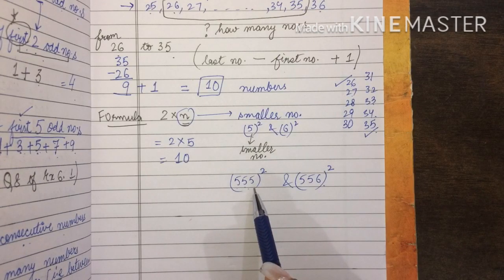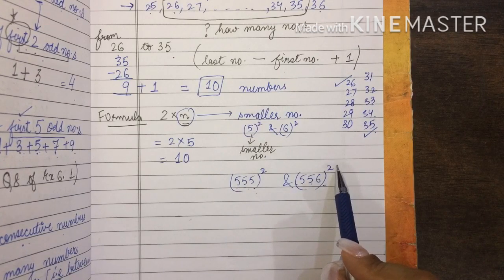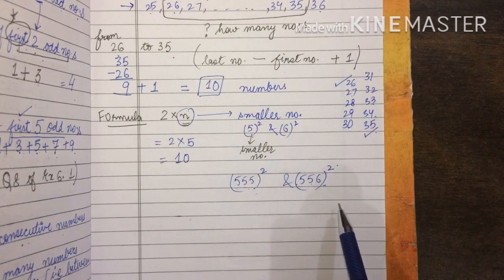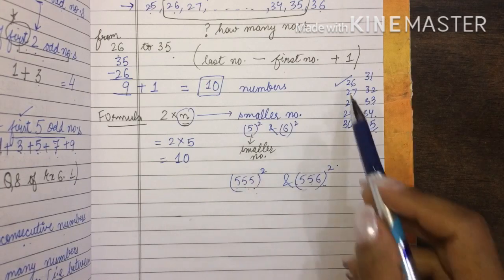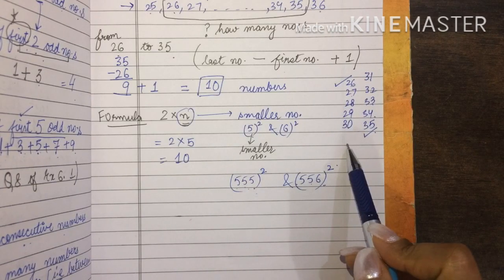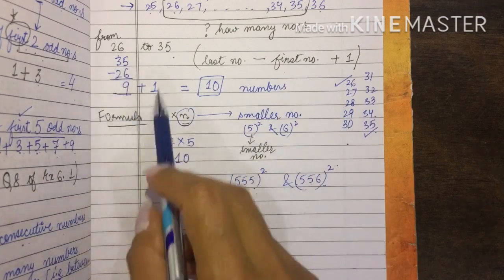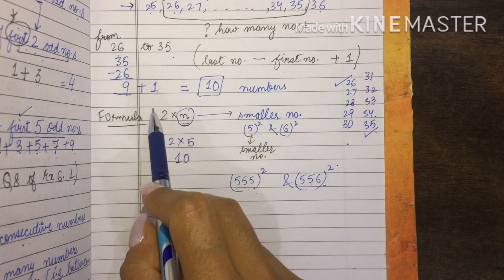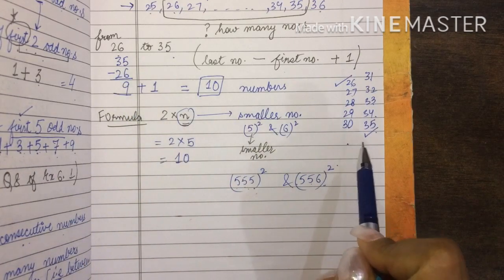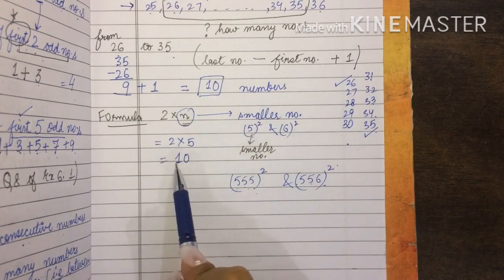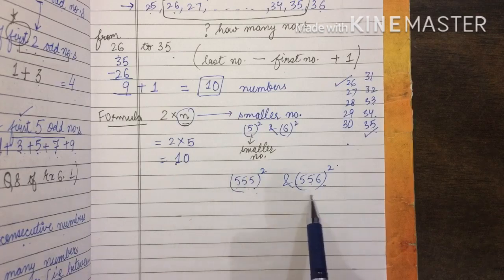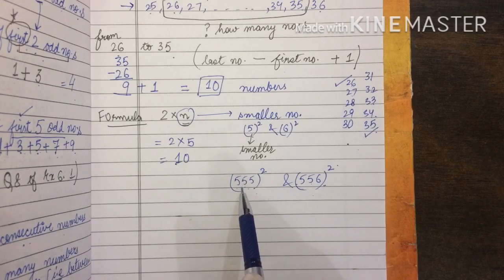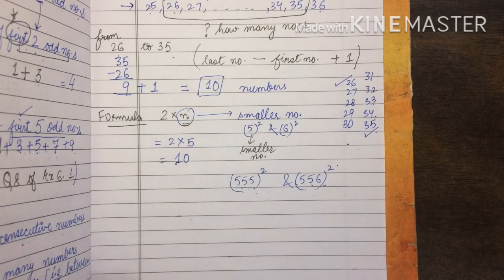Calculating their squares will take time, and listing them down will be very time consuming. Applying this formula is easier than listing the numbers, and it is the shortest way to find how many numbers will be in between the answers of these two squares without actually calculating them.